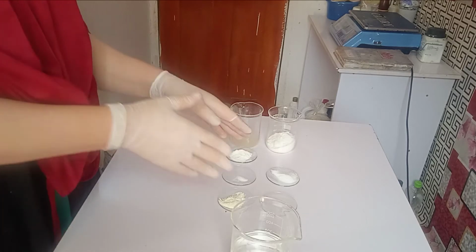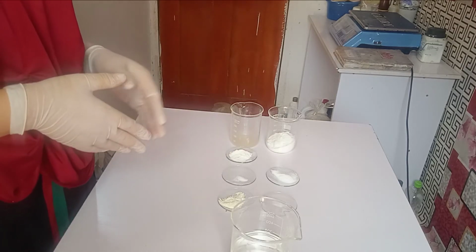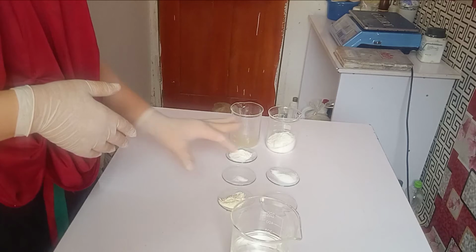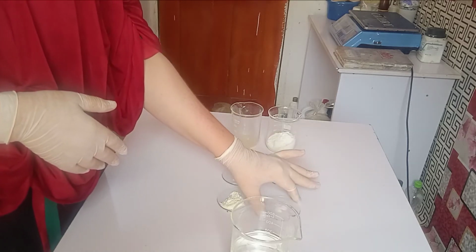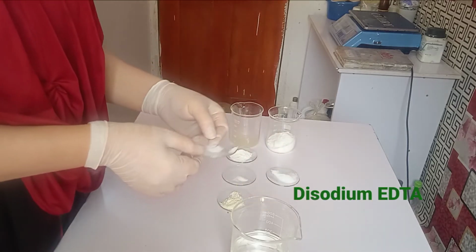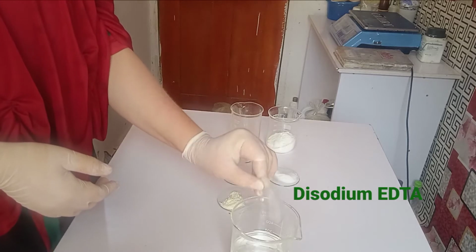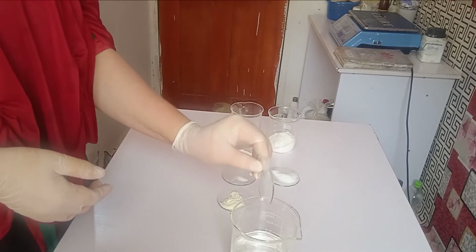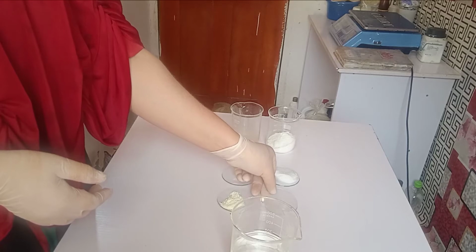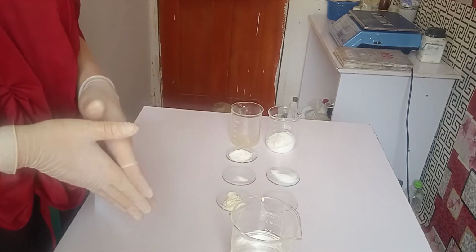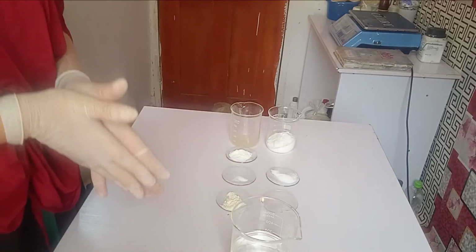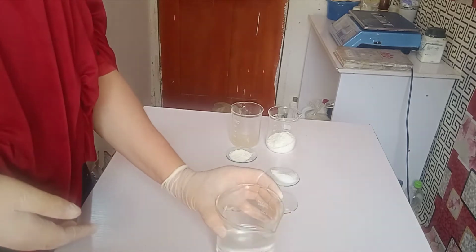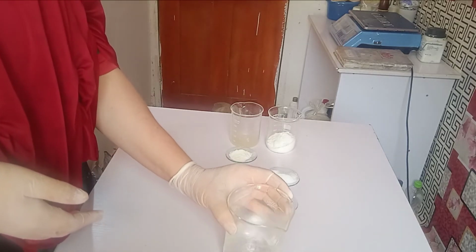Most importantly are the active ingredients for stability. The first ingredient which we'll be adding is our chelating ingredient. Chelating, we talked about the importance. We need to add chelating ingredient to ensure that there are no metal ions. I'm using EDTA. You can use any other chelating ingredient of your choice. So I simply stir to dissolve.